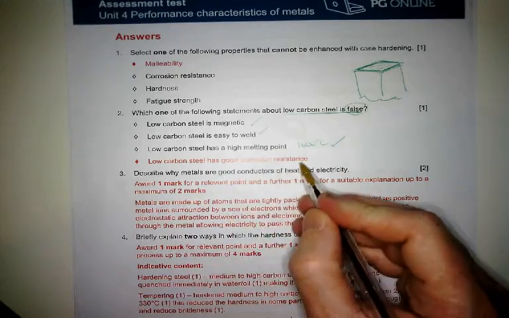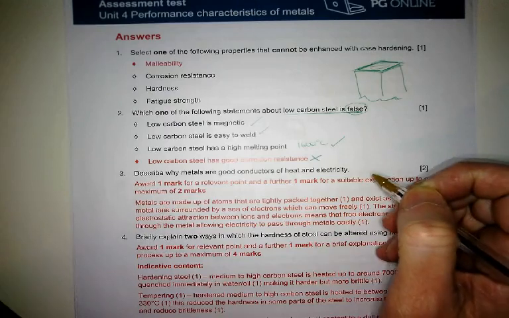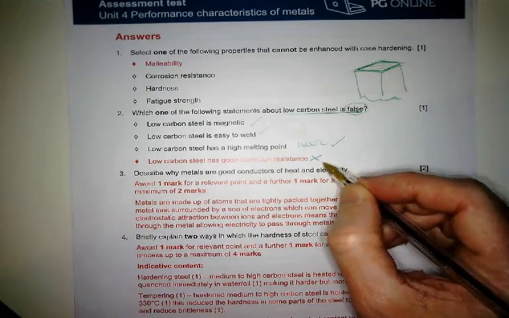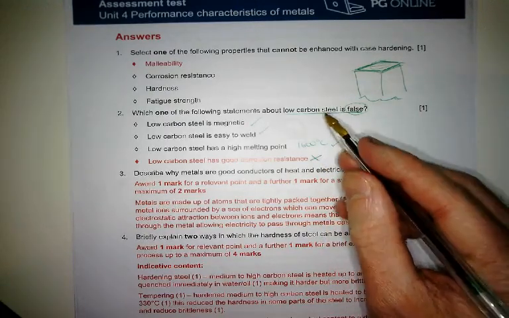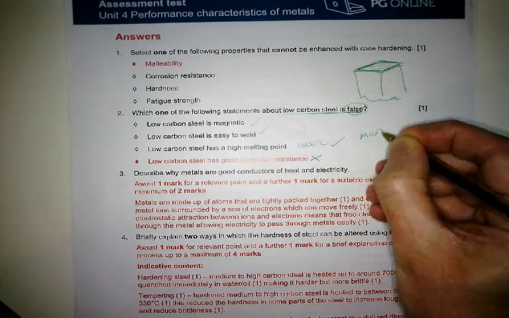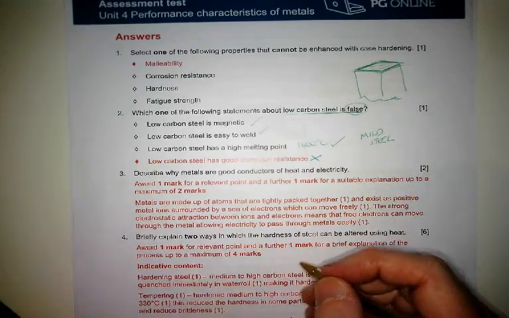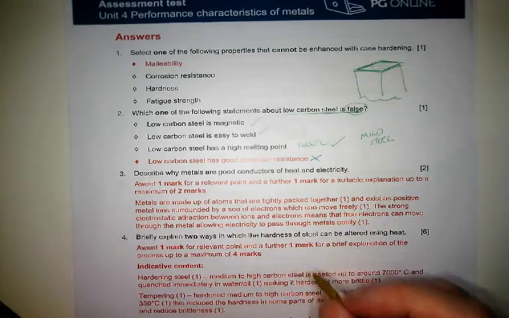Low carbon steel has good corrosion resistance. Well, we know that that's not true because it rusts quite easily. So that's the key one, and it's a case of just working those out. Low carbon steel is often called mild steel, so it's worth knowing the other name for it.